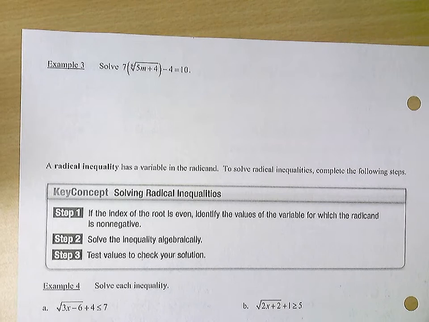We're working on some little sheets. Do you raise it to the 6 right away, or do you add 4? You add 4. Then you raise it to the 6? No. Then divide by 7? Yes.